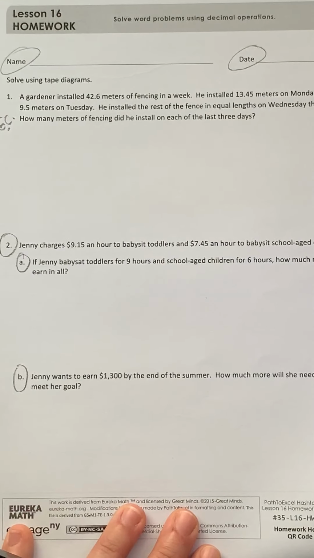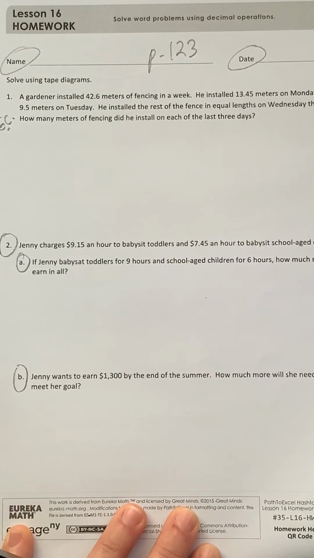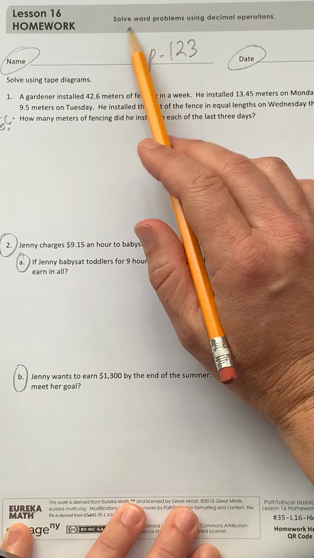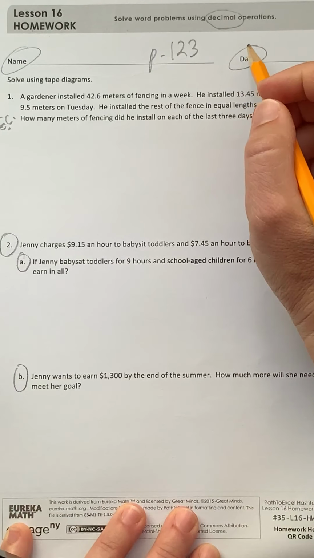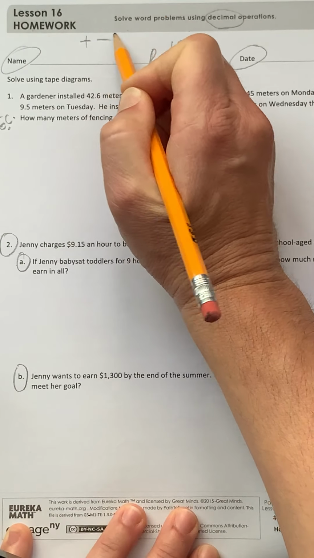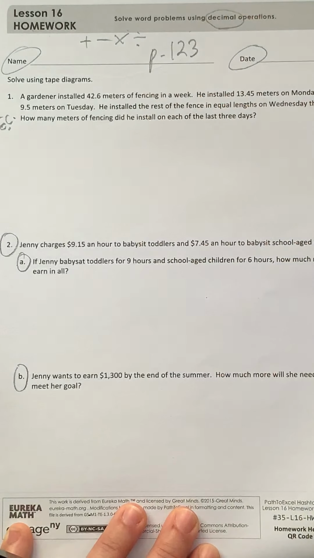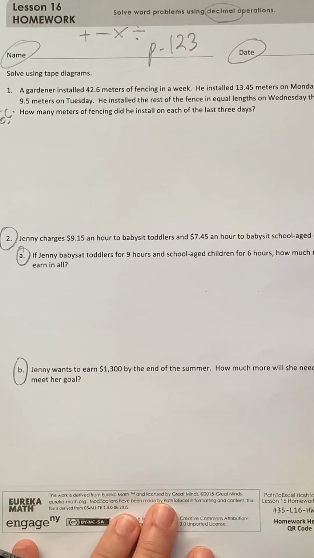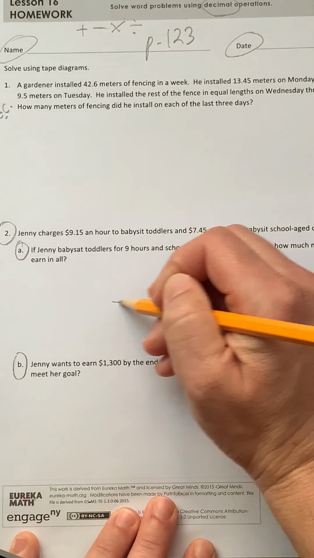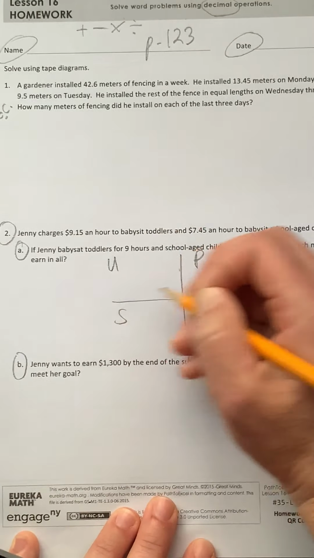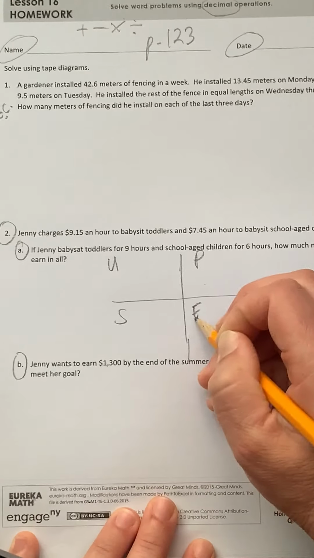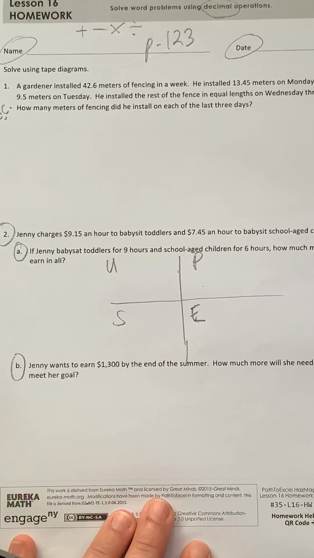Again, if you don't know where I am on page 123. This is the homework page, and it says solve word problems using decimal operations. Okay, exactly the same instruction as the other page we were working from. Okay, so let me make my cross, my X. Let me label it, understand, problem, solve, explain. That's an E.